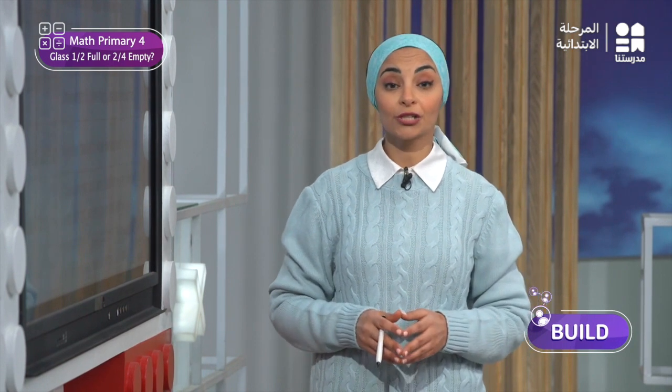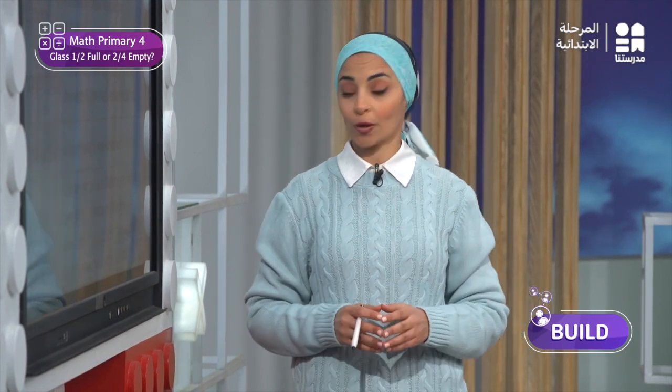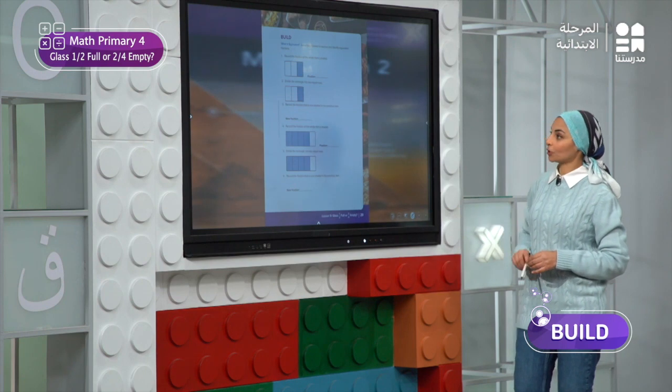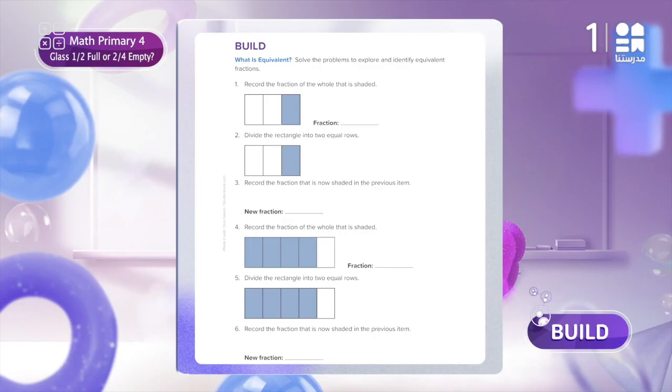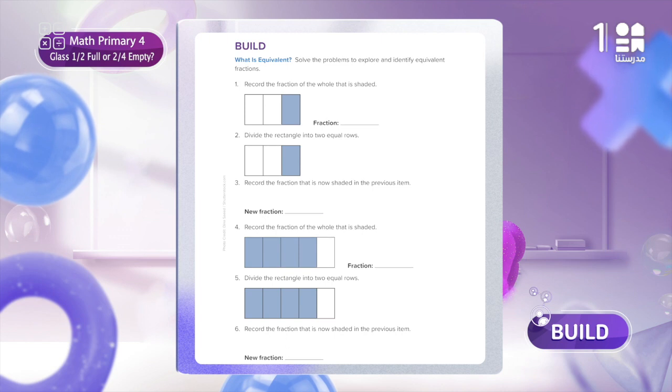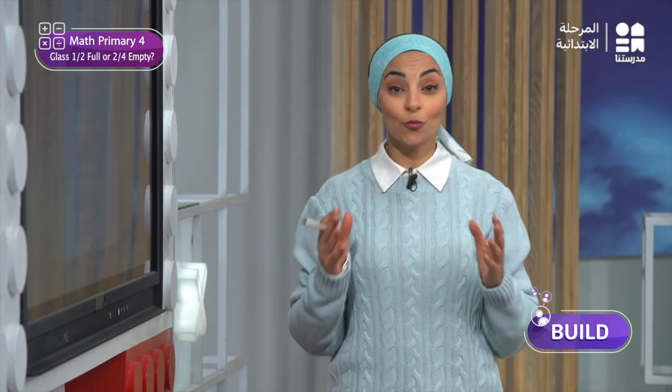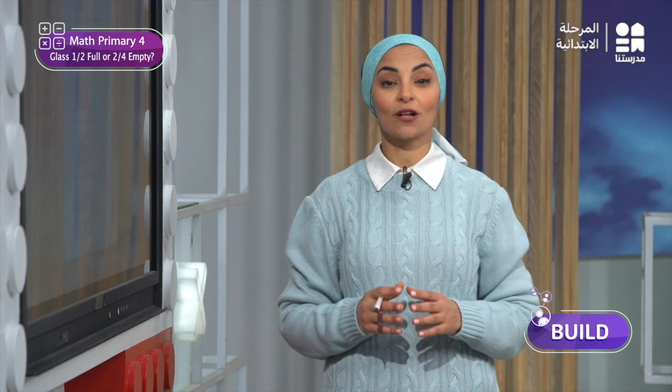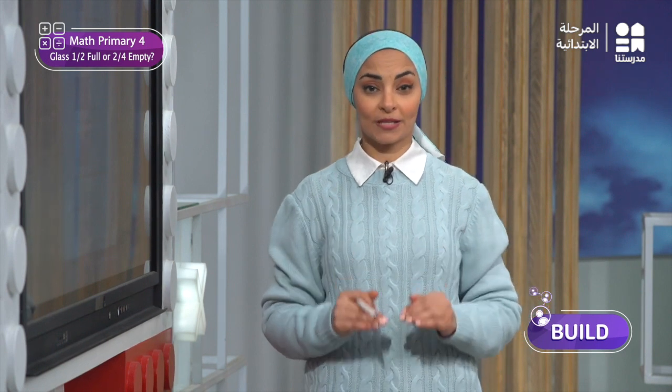Now let's understand more about the equivalent fraction in the build part on page 29. Here's the build part as you see here. Let's learn how to represent and write the equivalent fractions. I want you to focus with me very well and get your book and pen ready. We can solve the problems together step by step.